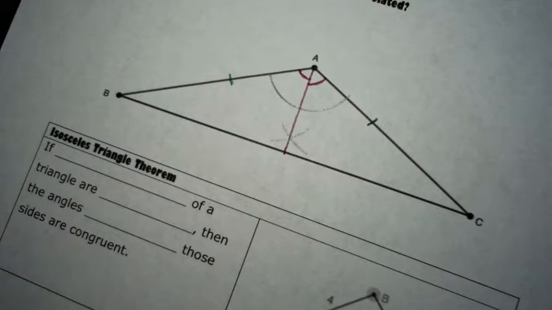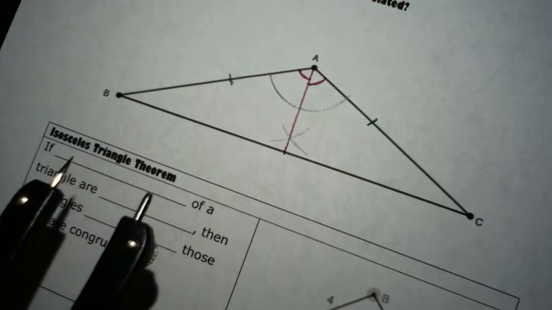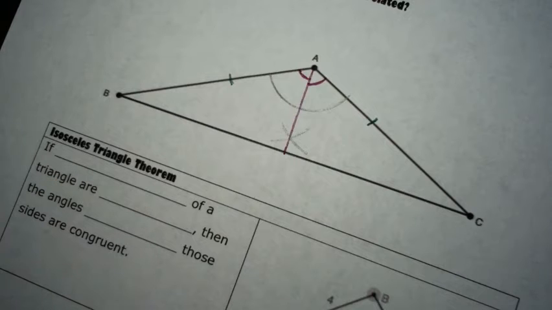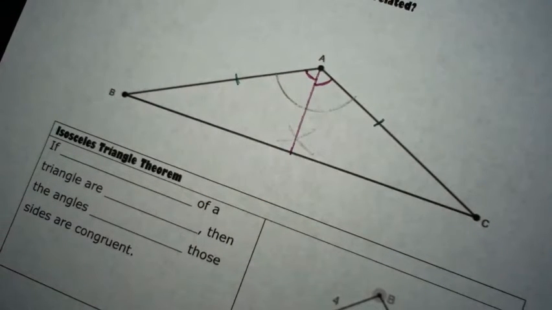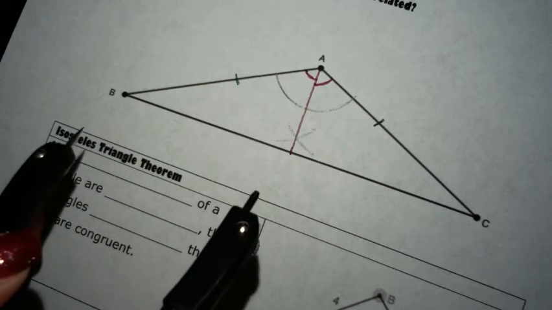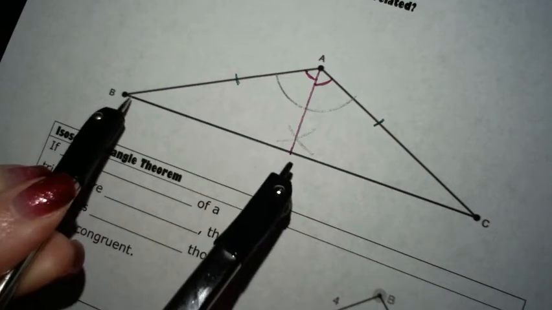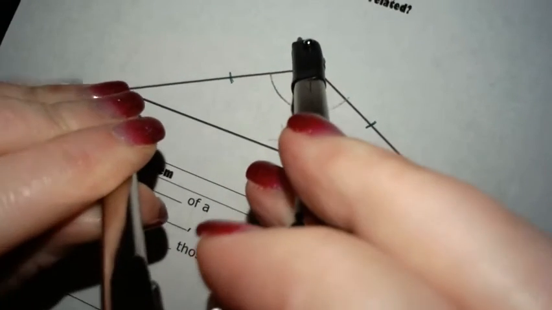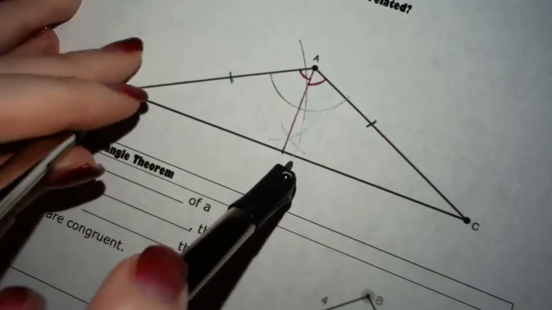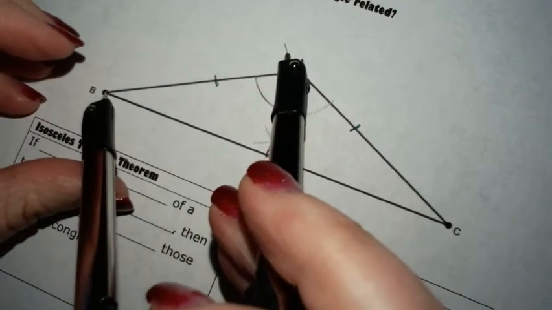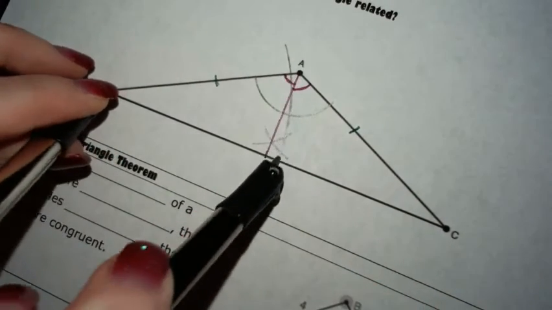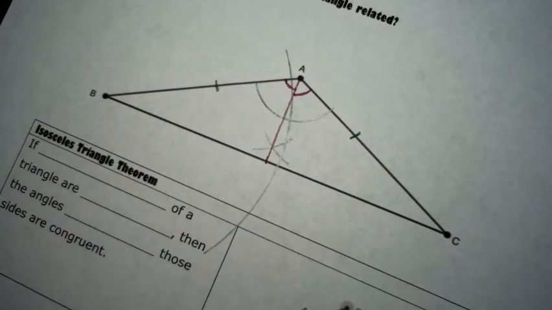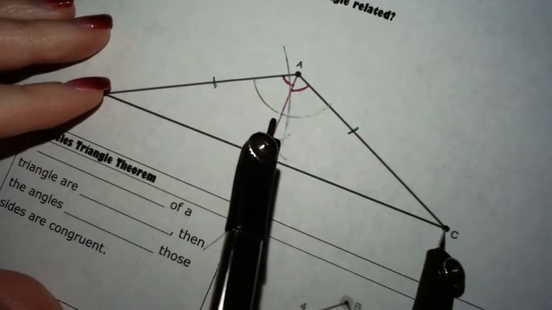Let's look at what happens when we create a perpendicular bisector as well. Let's take that base, and remember we would be opening our compass more than halfway, and we would be putting the mark, and we could go the other direction.